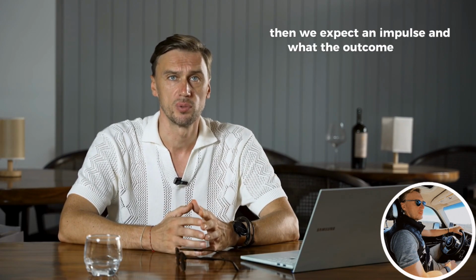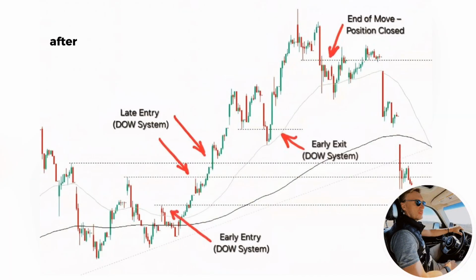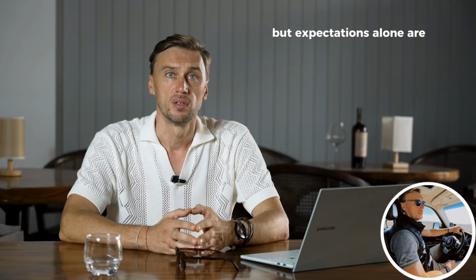During actual trading, you should reason as follows. If something is developing like an impulse, then we expect an impulse. And what the outcome will be, we'll find out. Based on this logic, after we enter a position, we can see that waves 1 and 2 have already passed, and the third is unfolding. Accordingly, we wait for the fourth, and knowing about the rule of alternation of waves, we understand that there may be surprises here.